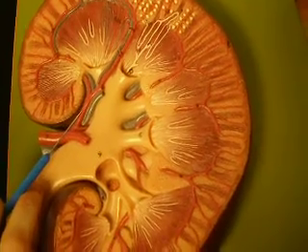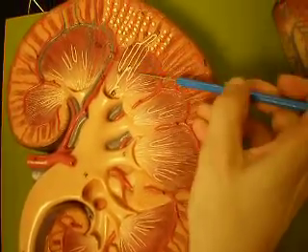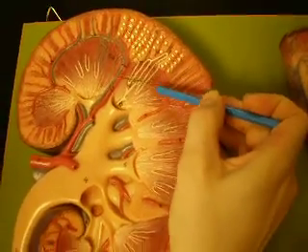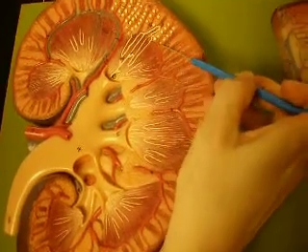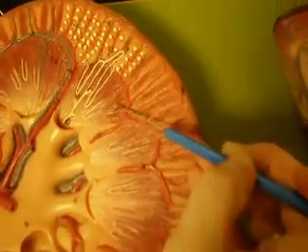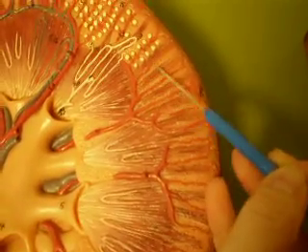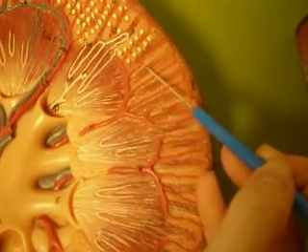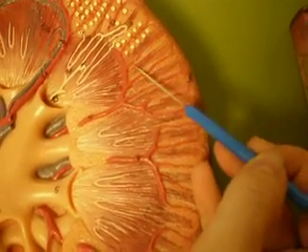This would be a segmental artery. The segmental arteries split and come up between the renal pyramids, so this would be your interlobar artery. Then they arch above the base of the medullary pyramid. This would be your arcuate artery. Then they extend upwards. These are your cortical radiate arteries, also known as interlobular arteries.